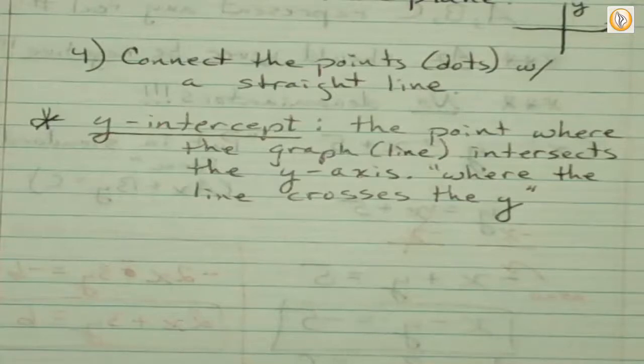I have students, and I think it's because you're so focused on everything else that the common sense escapes your brain. Because when I ask, what is the y-intercept? Just by looking at a graph, students have trouble with that. And it literally is where the line, or your graph actually, crosses the y-axis.